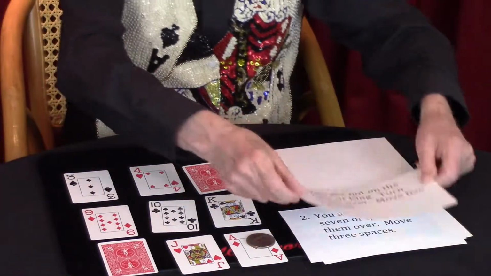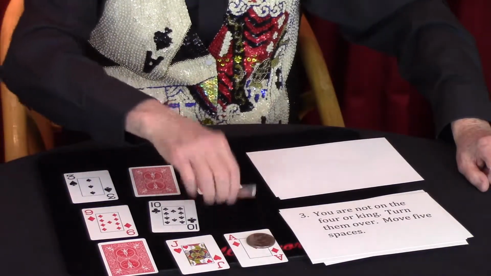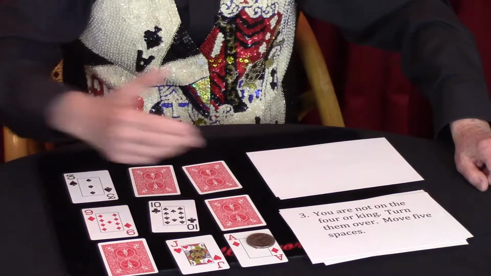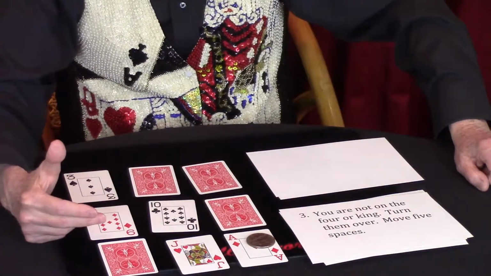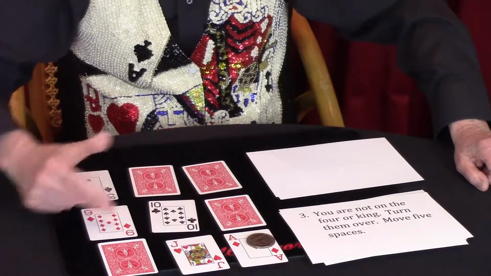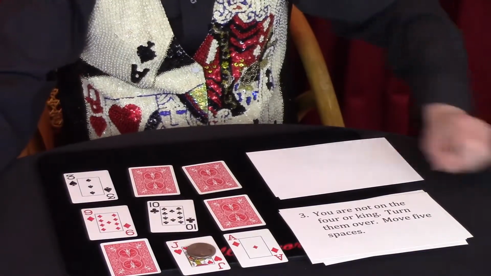And it says you are not on the 4 or the king, so we will turn those over and move 5 spaces. By moving an odd number of spaces, you're going to end up on one of the even. So these are the only 2 that you can end up on. 1, 2, 3, 4, and 5.